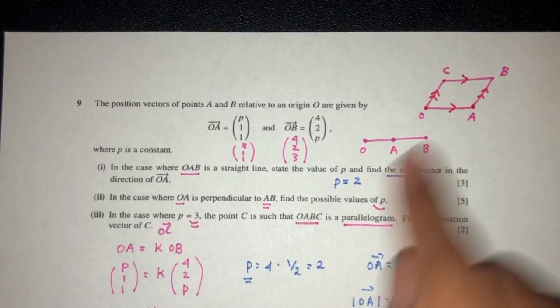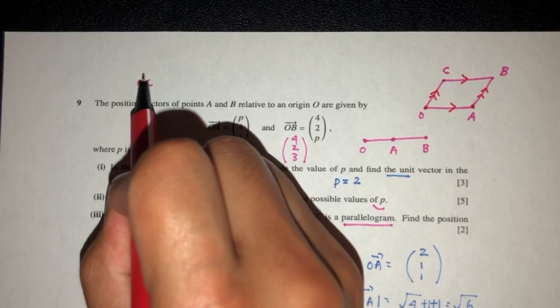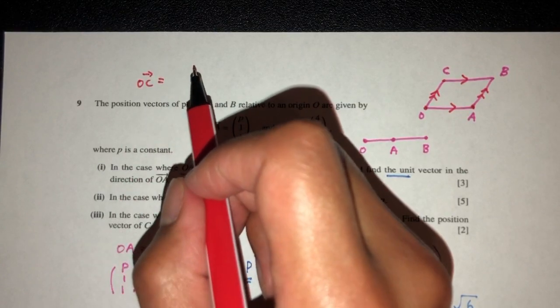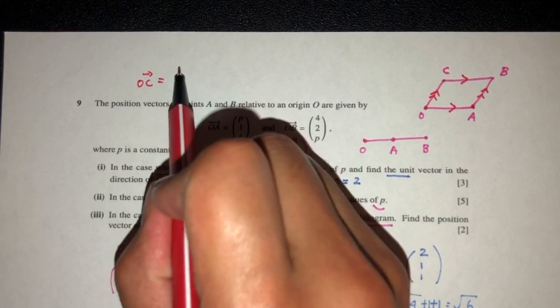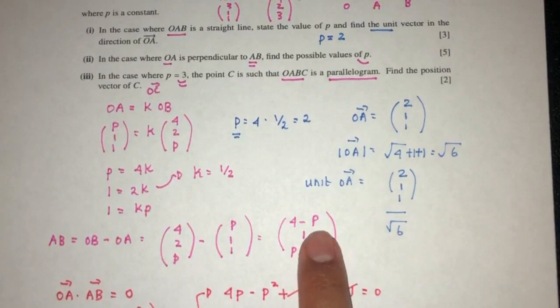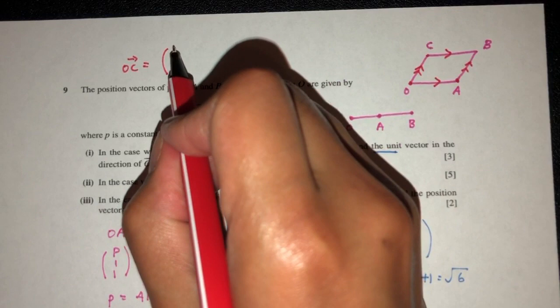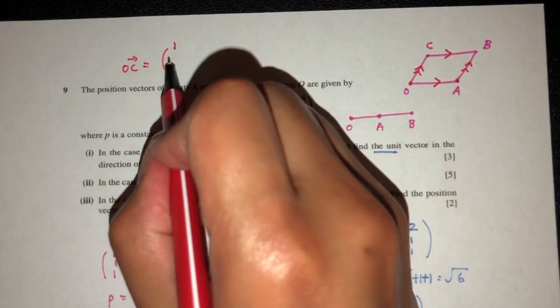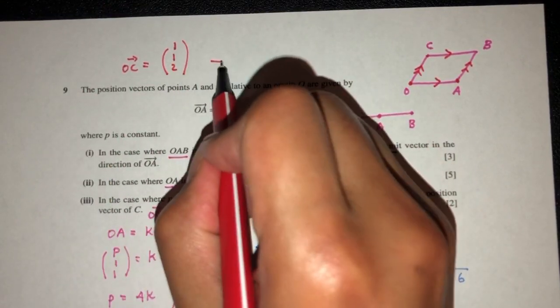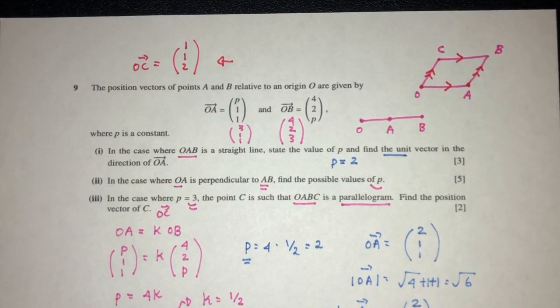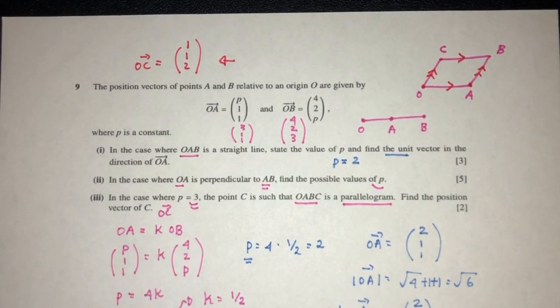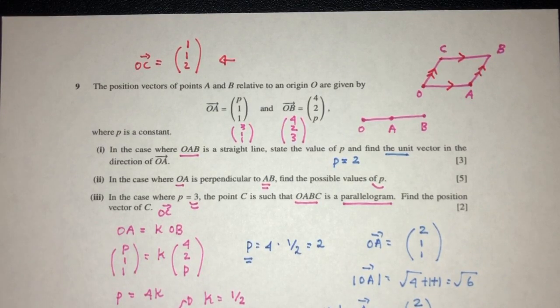So OC is AB. AB is given by 4 minus p, which is 4 minus 3, that is 1, and then 1 and 2. OC will be (1, 1, 2) according to the diagram. That will be your question, part 3, finding the position vector of C.